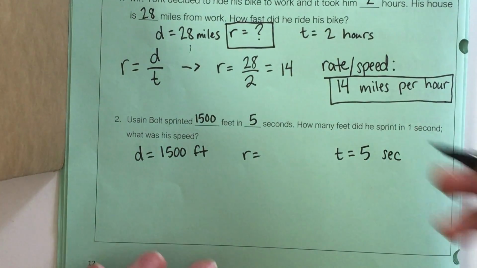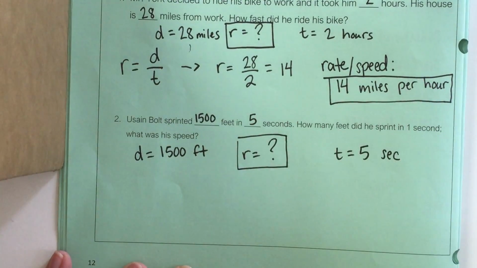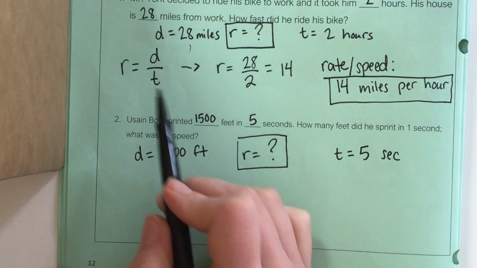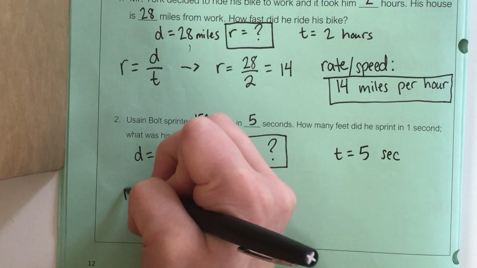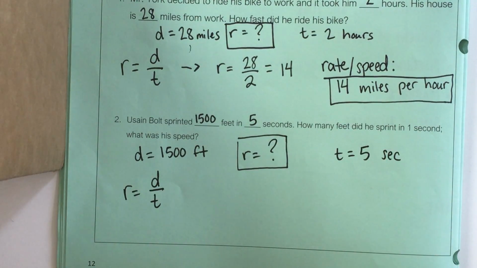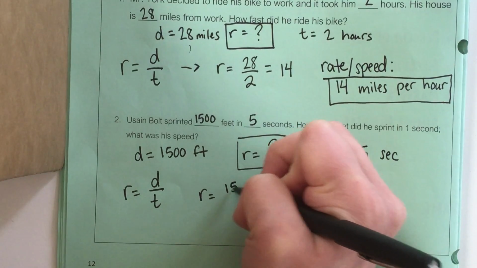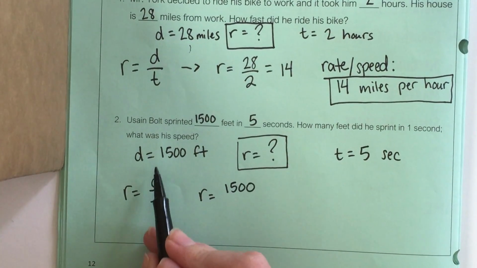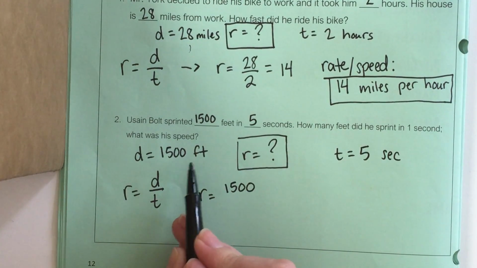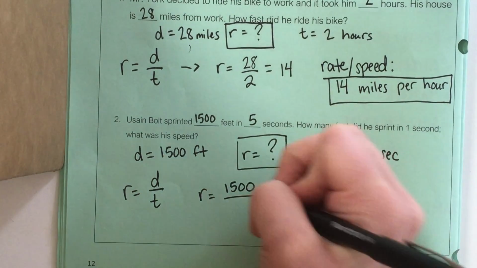So again, in this example problem, I am looking for the rate. That's my answer that I'm looking for. So we can use that same equation up above here. R is equal to D over T. That means my rate is going to be equal to my distance, which I identified as 1,500 feet, over my time, 5 seconds.